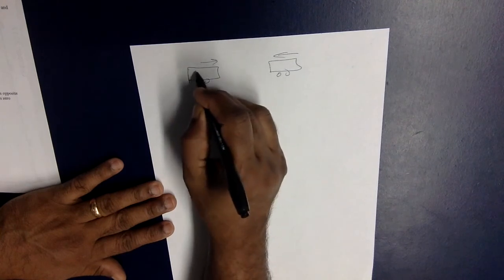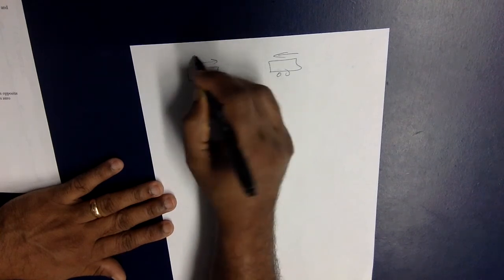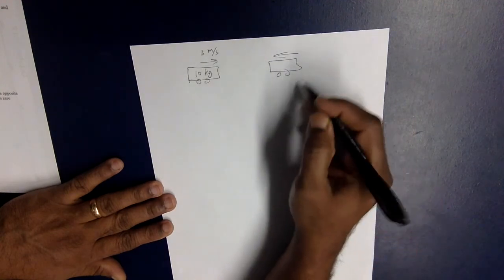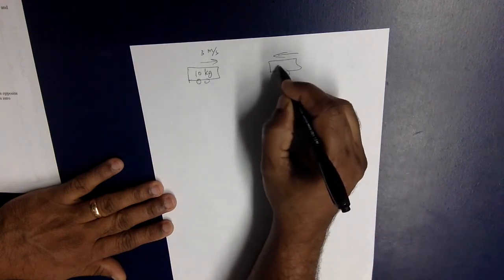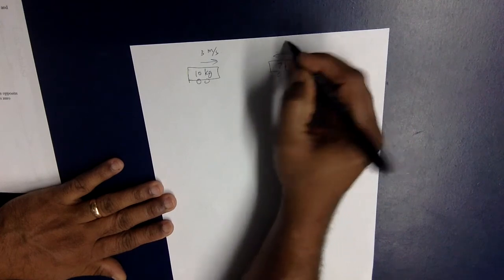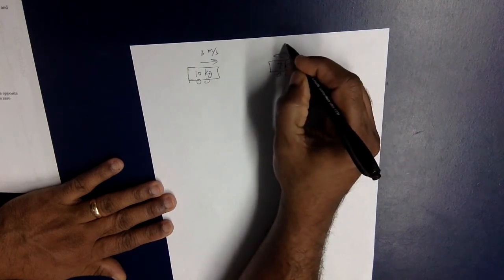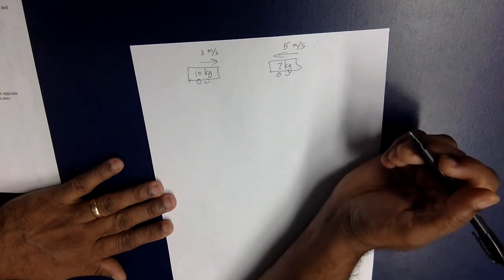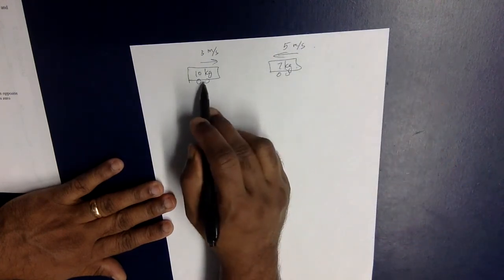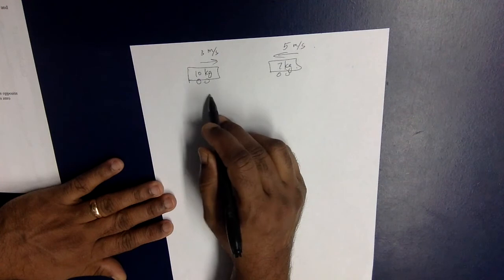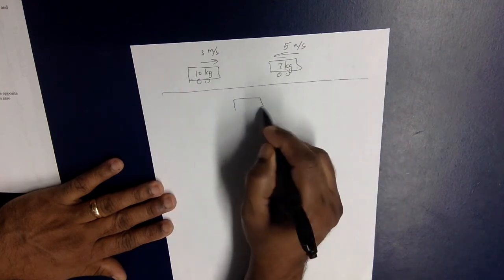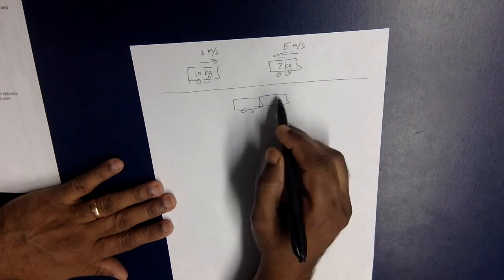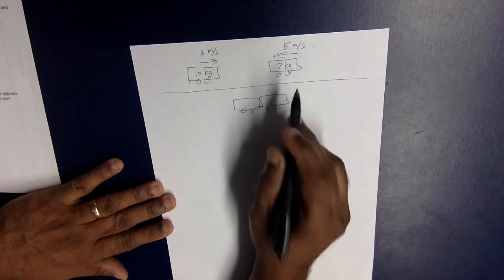So for example, if I put this as 10 kilograms moving at 3 meters per second, and this one is 7 kilograms moving at 5 meters per second. This is going to the right and that's going to the left. After the collision, imagine both of them join together. Which way will they go?